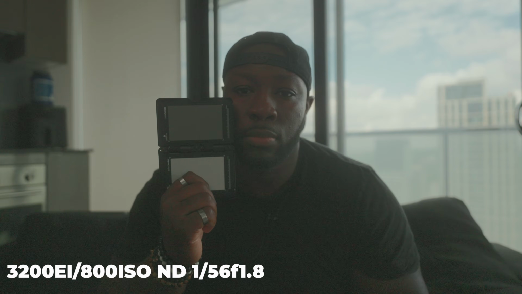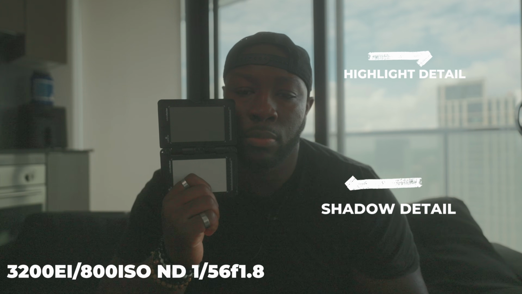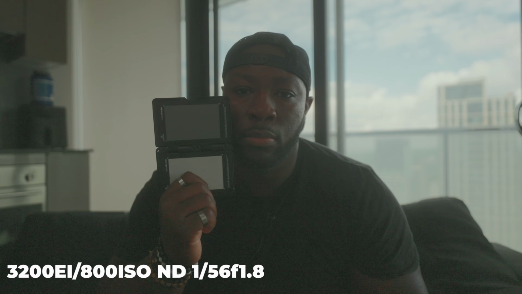All right, now 3200 EI at 800 ISO, we are all the way messed up. We have all kinds of noise going on in our shadow details, our midtones. However, our highlights look exceptionally clean. And that's one of those things that you're gonna notice. If you go back to that dynamic range chart, when you go up to the highest EI value at 800 ISO, you're gonna find there's a lot of highlight information, but there's almost none in the shadow detail.